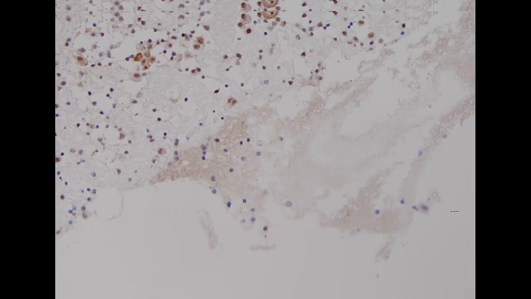The other two markers that we use here, one of them is MTAP. MTAP is a gene located adjacent to CDKN2A, which is the gene encoding for P16.